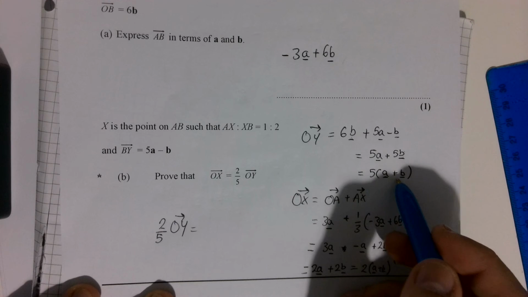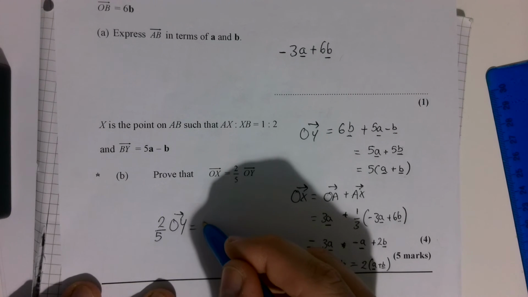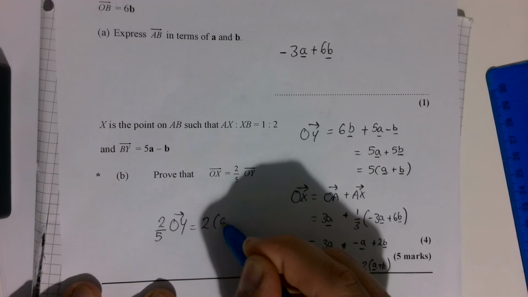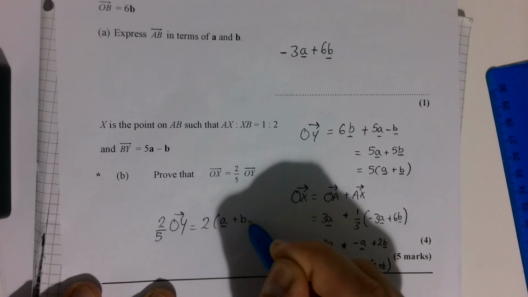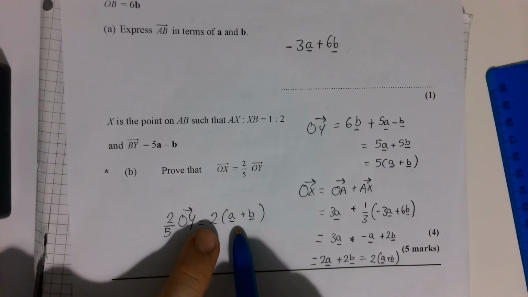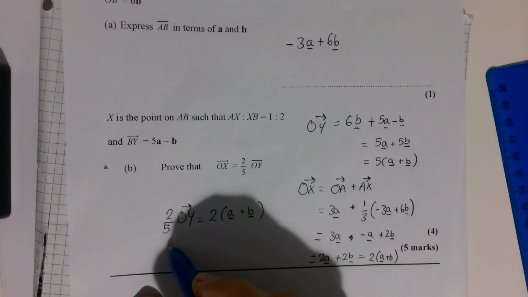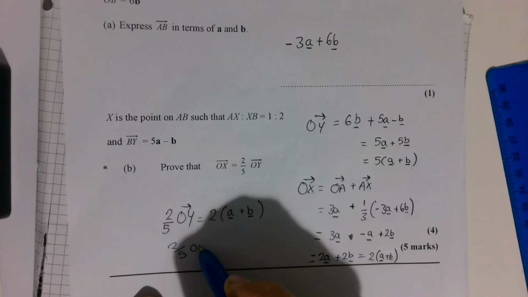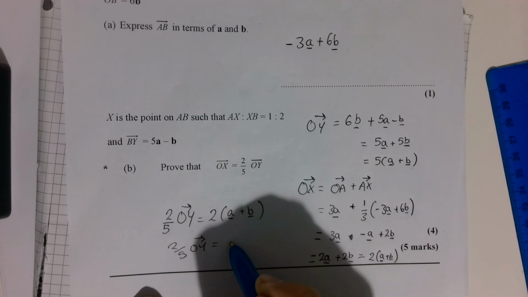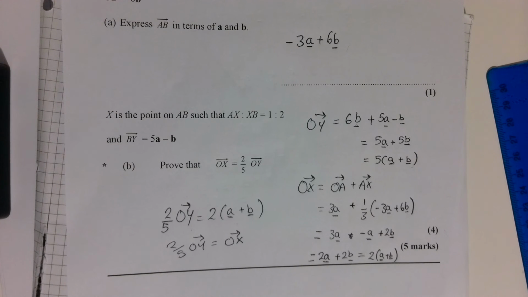Well, I know that OY is 5 brackets A plus B, so it's going to be 2/5 of 5, which is just going to be 2A plus B. So if 2/5 of OY is 2A plus B, and O to X is 2A plus B, I can see 2/5 of OY is equal to the vector taking me from O to X. Okay, so there's a few different ways you could finish that off. You could be really formal, but I think that is actually good enough.